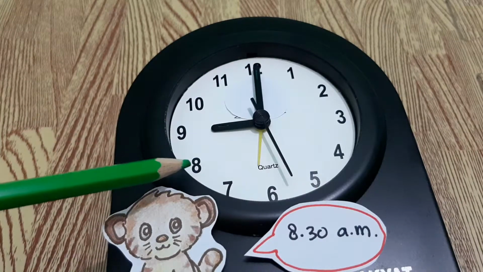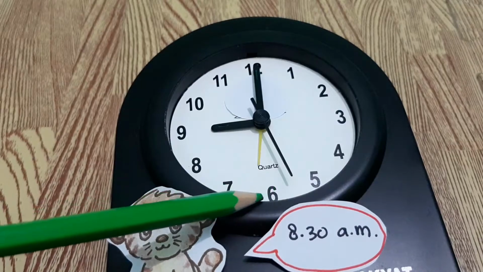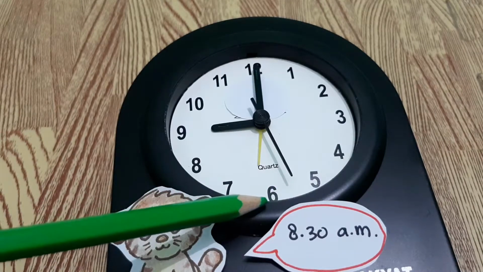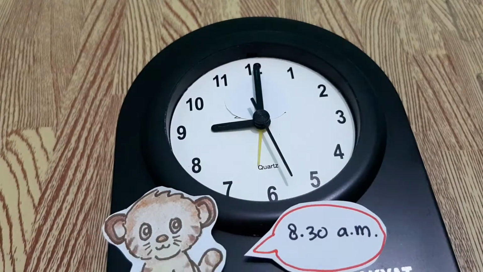Now, so the hour is 8. So how about the minute? 30 minutes before means the long hand, or the minute hand, is pointing at 6. 6 means 30. So 8:30 a.m.